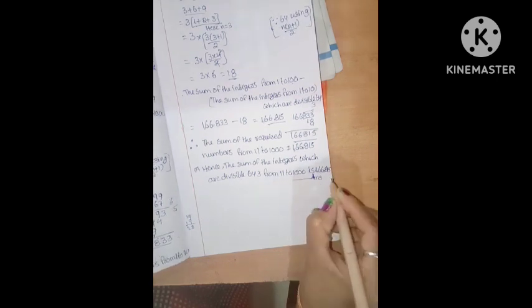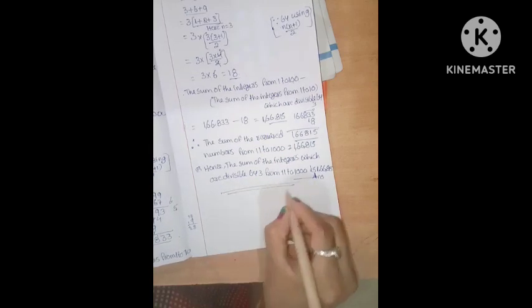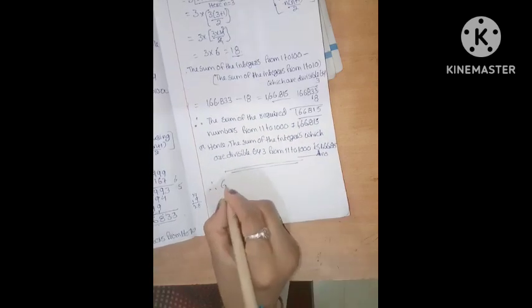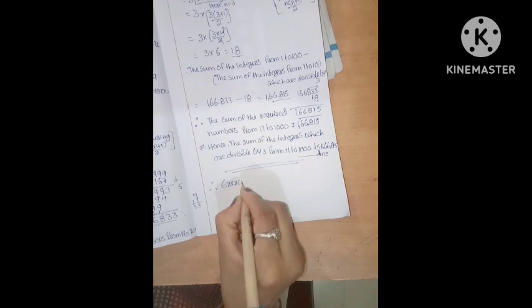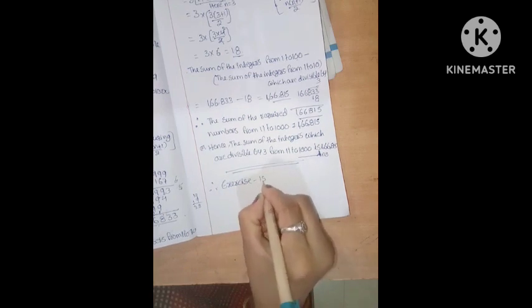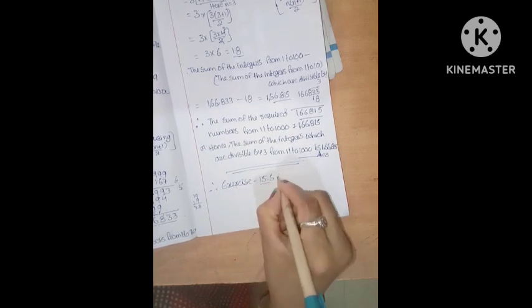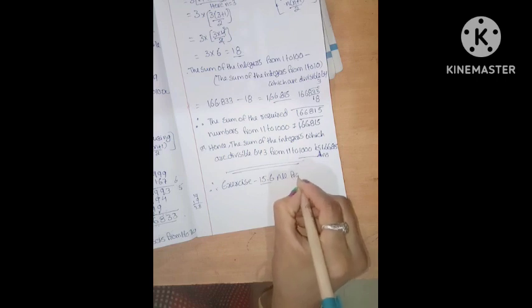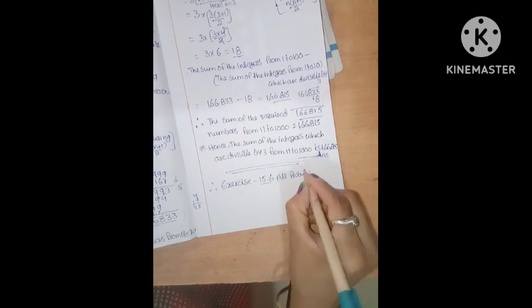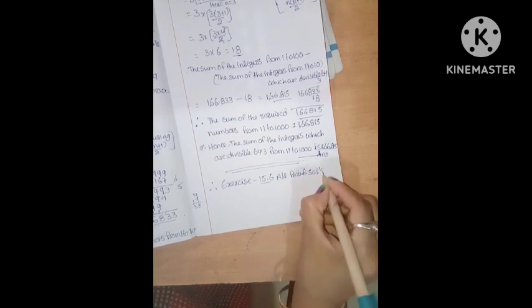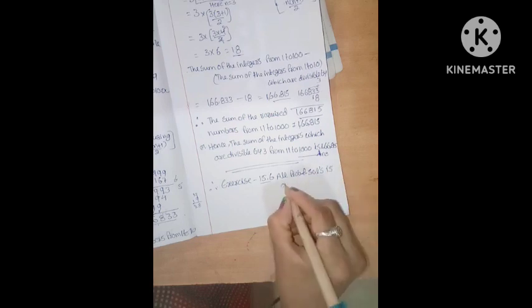Okay, Gagan, are you understood neatly? Therefore, exercise 15.6, all problems and solutions is over.